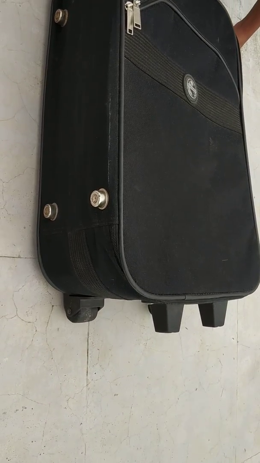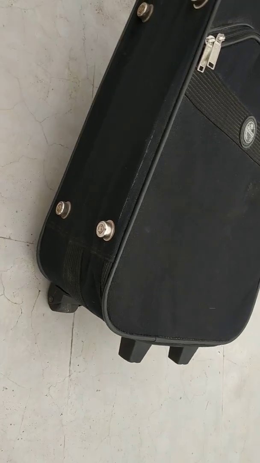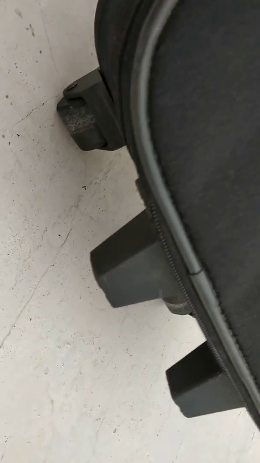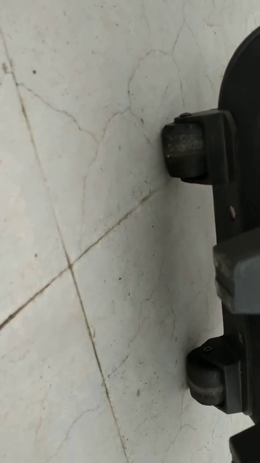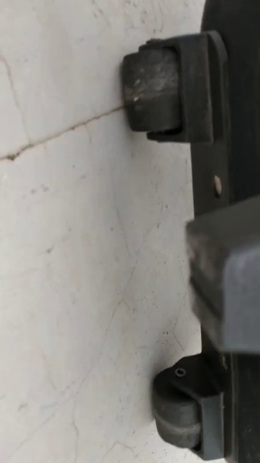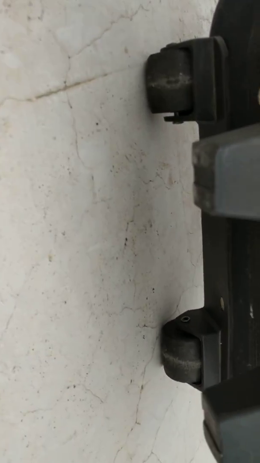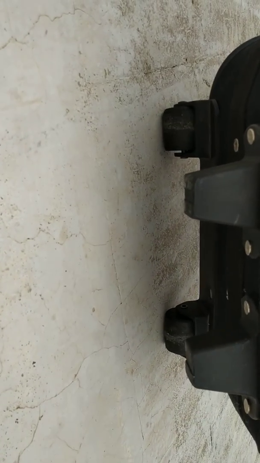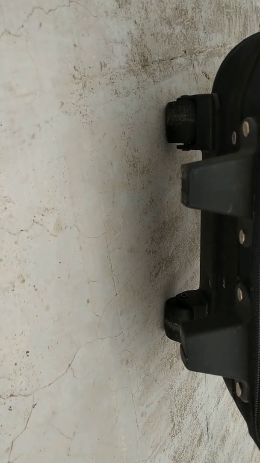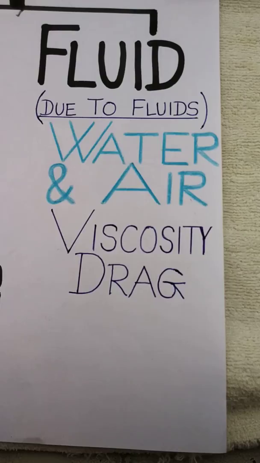On the other hand, now this is the trick behind it, the rolling friction. Here I have rollers at the bottom. I hope you can see them. Now, a very little force is required in order to move the same heavy bag because of the rollers. So these rollers reduce the friction and thereby make the movement of this heavy bag easier with little force.